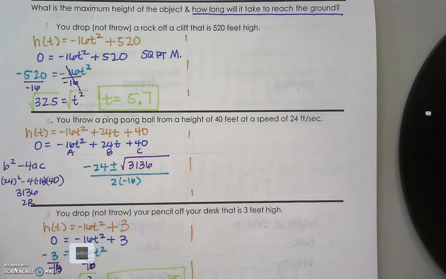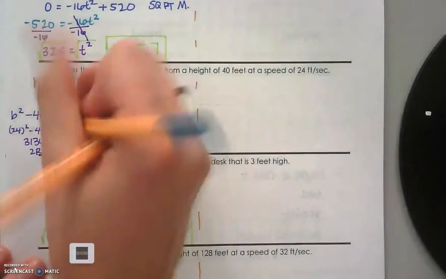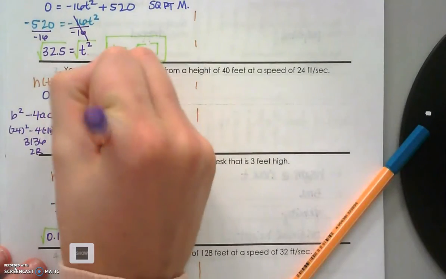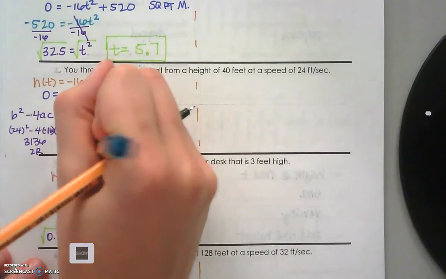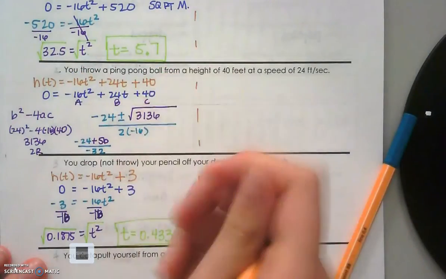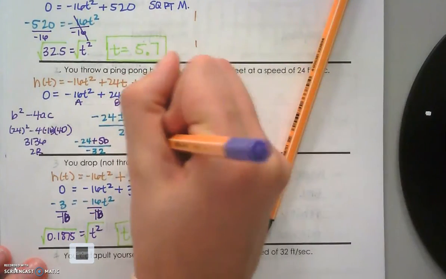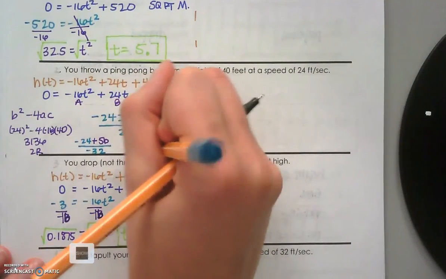And it is. So we'll squeeze it in here, a negative 24 plus 56 all over a negative 32. And then we'll have a negative 24 minus 56 all over a negative 32.